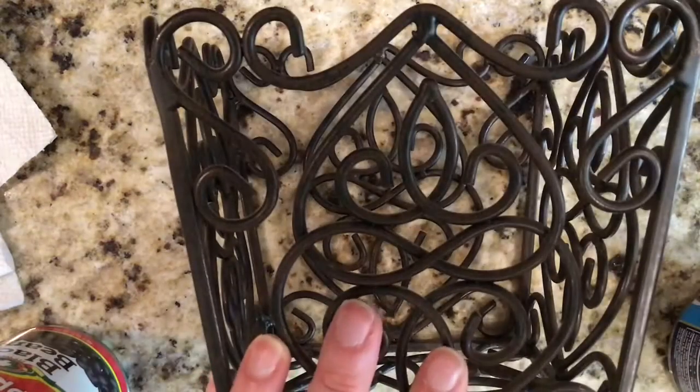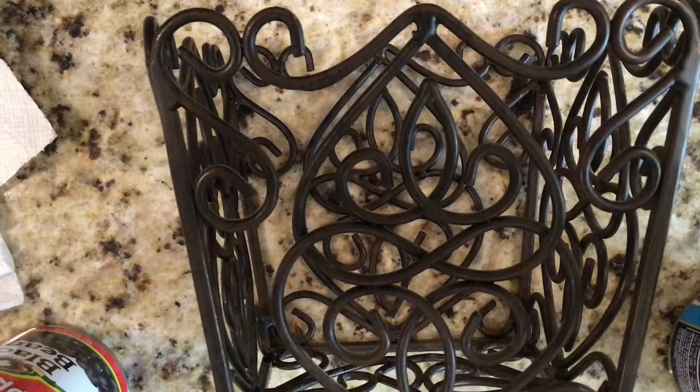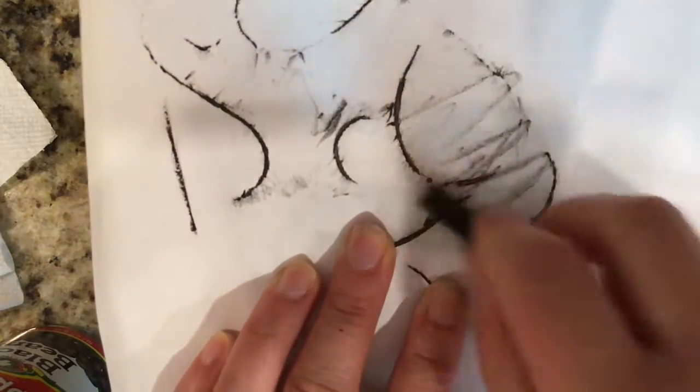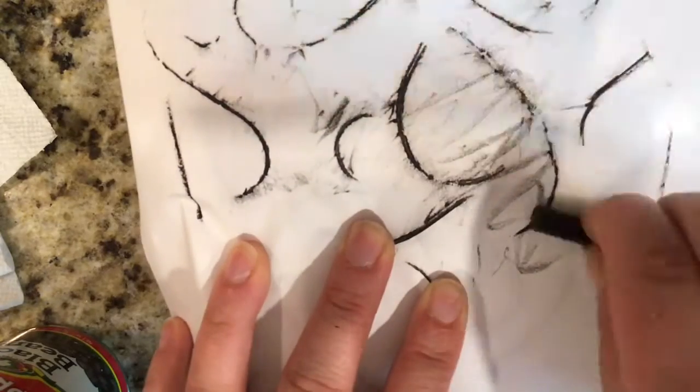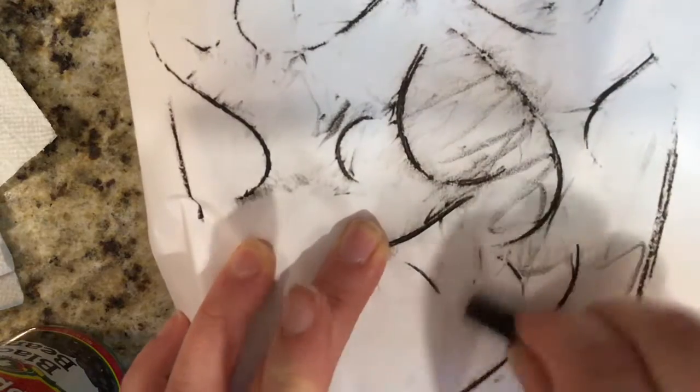Alright, next, I'm going to try this basket. A lot of this is just an experiment. Some of the things you use might work and some of them might not, but it's still fun to try. Why not, huh? Oh yeah. I'm holding my paper really still and I'm rubbing it across the side of this basket.